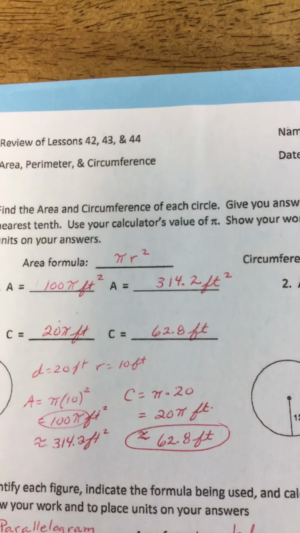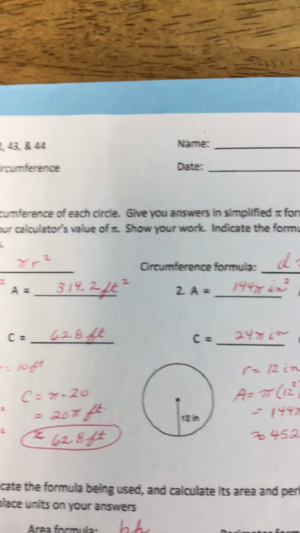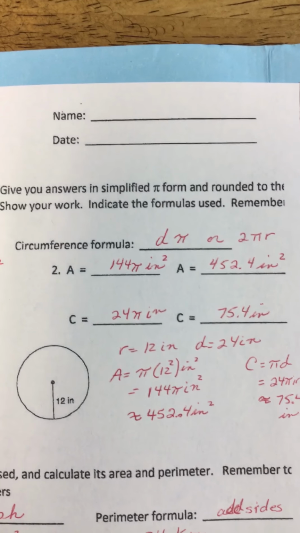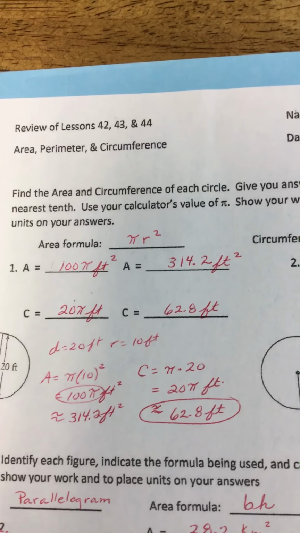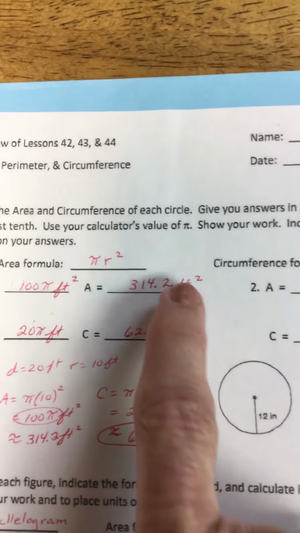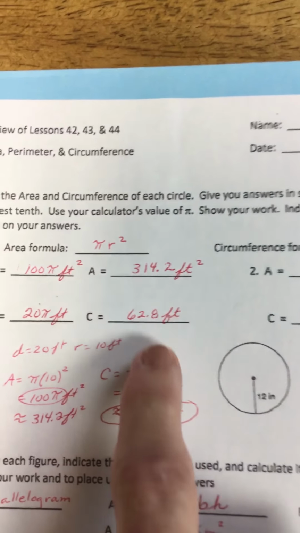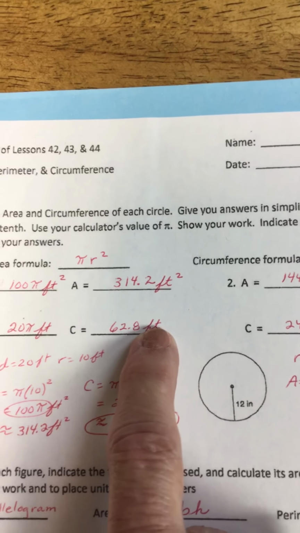Use your calculator's value of pi, show your work, indicate the formula used, remember units on your answers. Y'all, area is feet squared, circumference is just feet.